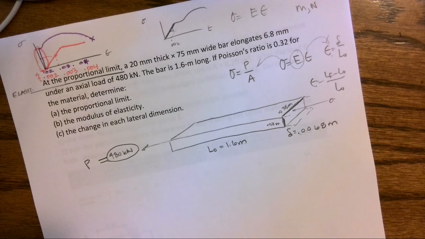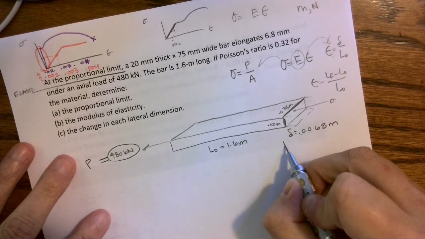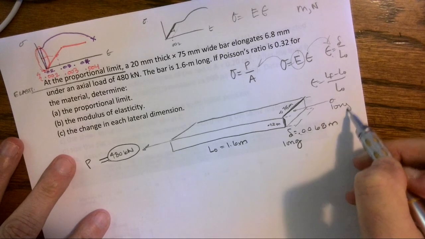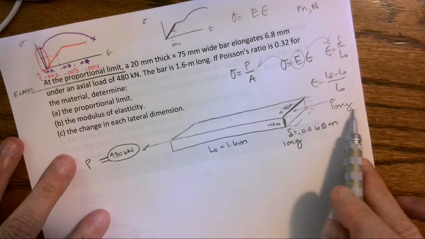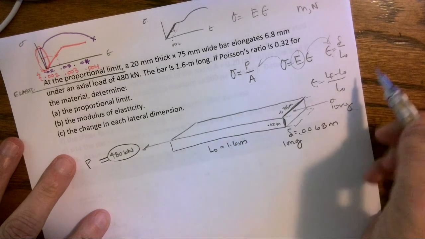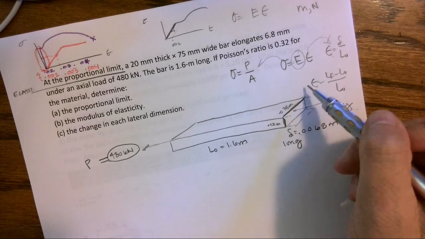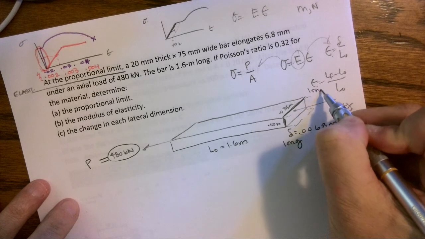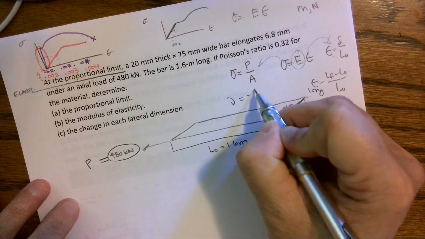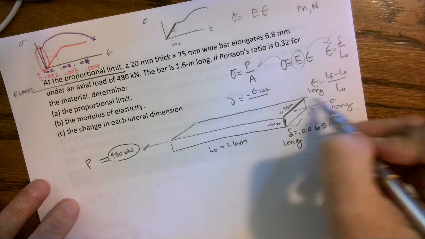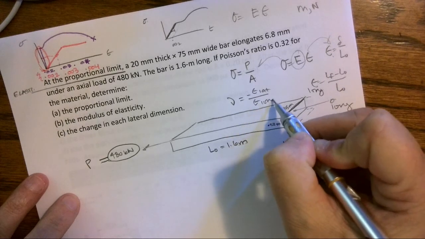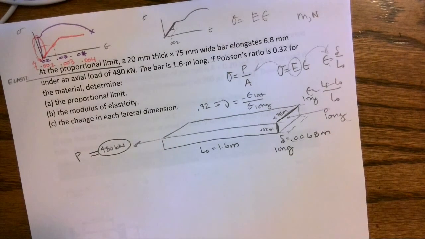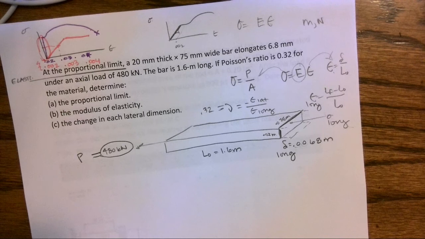And I need to recognize this is my longitudinal change, because longitudinal is the direction that we're applying the force, and the change in the cross-section area is going to be my lateral. So in addition to this being longitudinal, I also know that negative lateral divided by longitudinal equals 0.32. So you need to get used to writing down all of your equations. I know P.